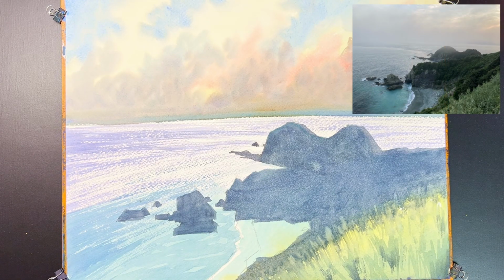I want to soften it and make it a bit darker down here. Maybe this a bit greener. So I'm going to do a wash. I have to be careful that I don't shift the paint here though.